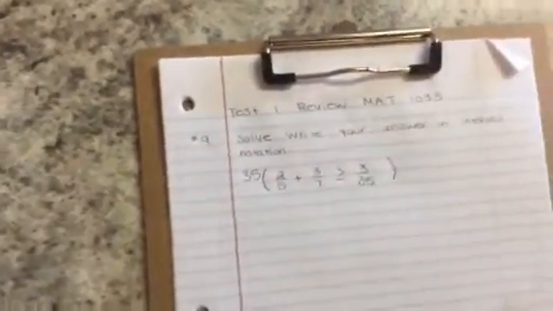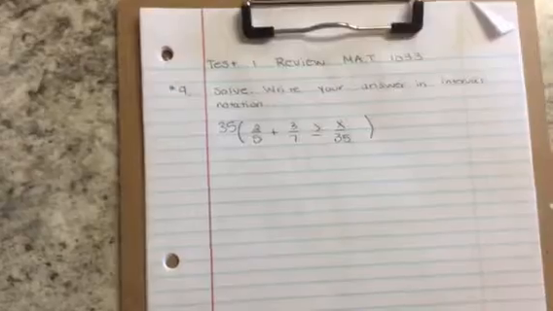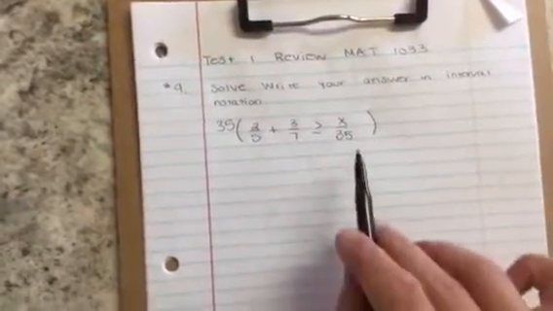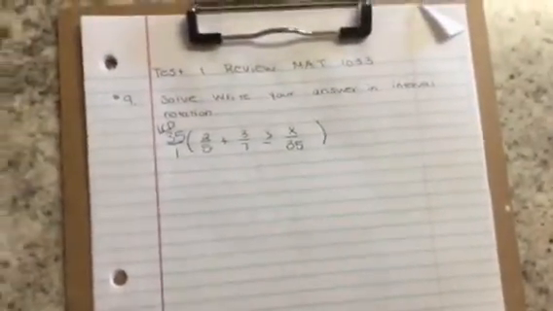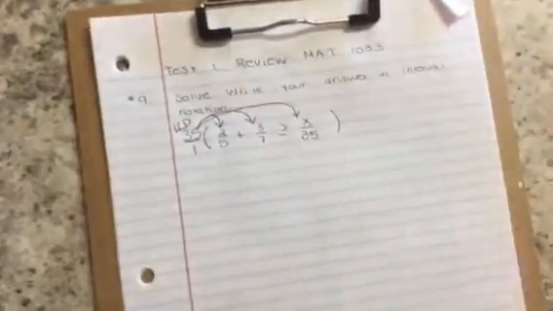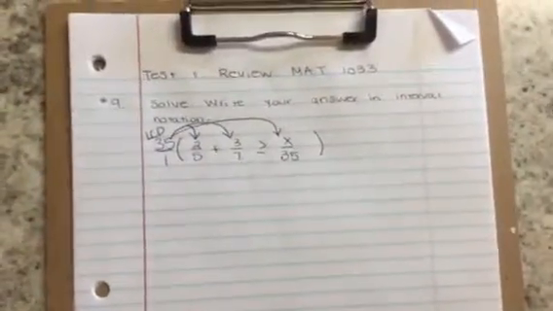I can make 5 into 35 by multiplying by 7. I can make 7 into 35 by multiplying by 5. And 35 is already 35, so that's good to go. So this is going to be my LCD. Remember, we're multiplying fractions, so we can write that 35 as 35 over 1. And I'm going to distribute this 35 to each term, both sides of my inequality.